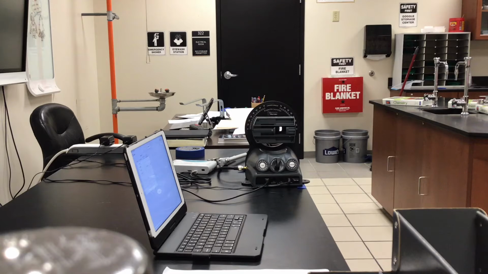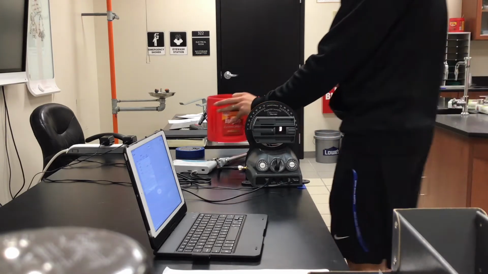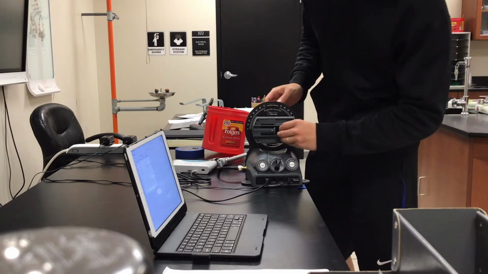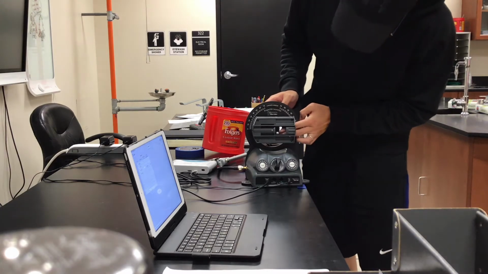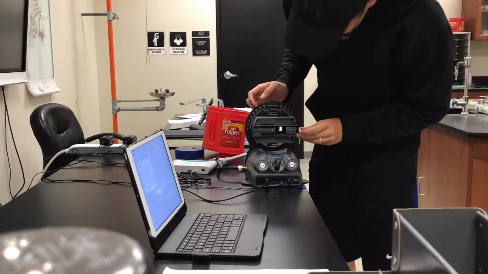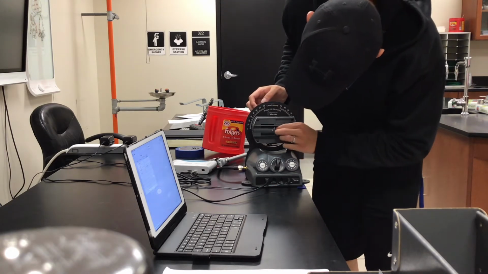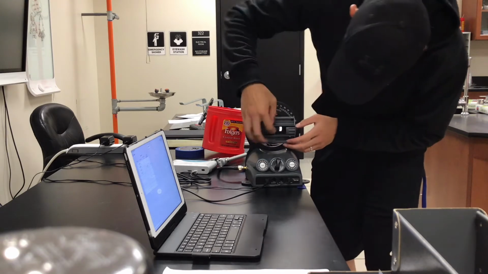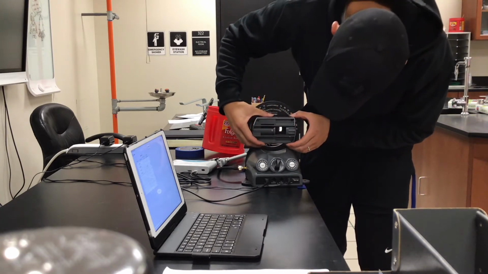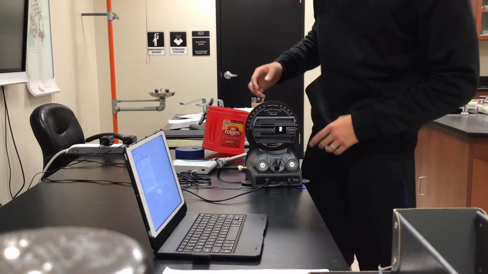So here I would do a first demonstration. You have the metal ball. I will place the metal ball inside. Make sure I push it all the way and then recheck my angle is still at 0 degrees.